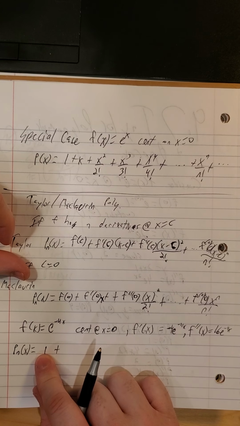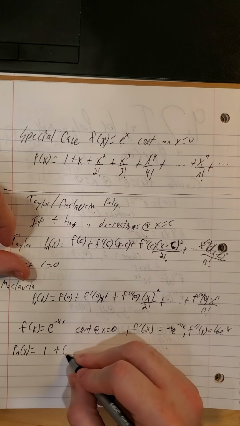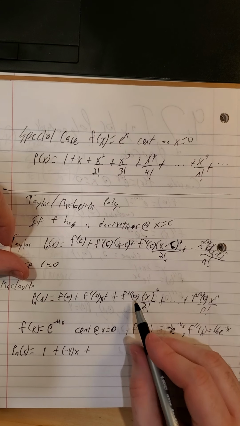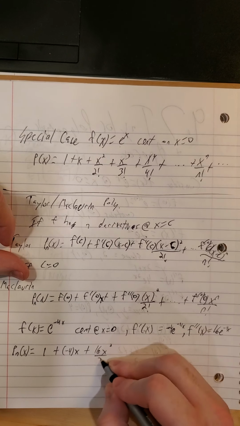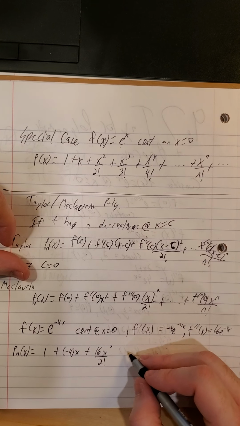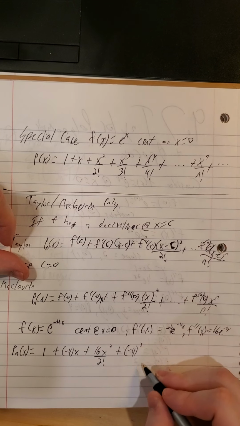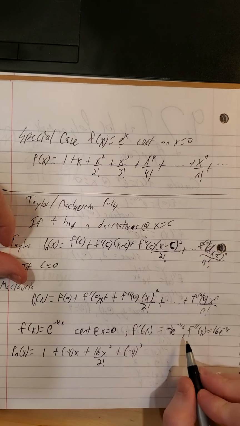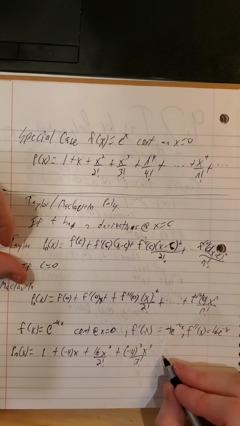So f of 0 is 1. f prime of 0 is negative 4 times x plus f double prime of 0, 16 x squared over 2 factorial, plus negative 4 cubed x to the third over 3 factorial.